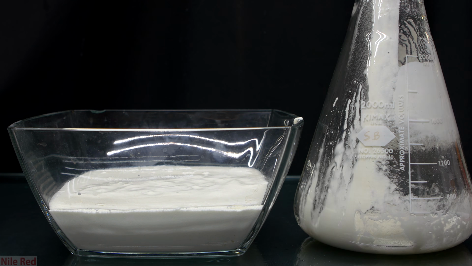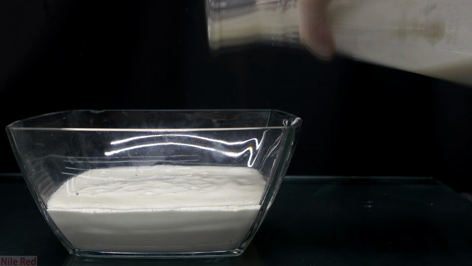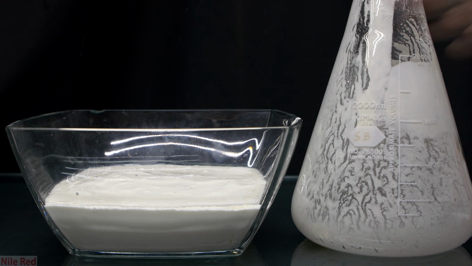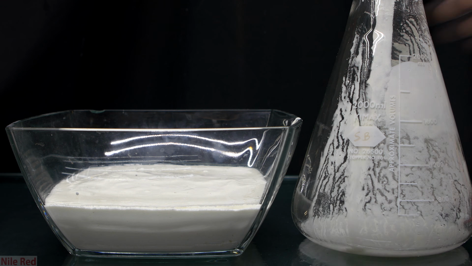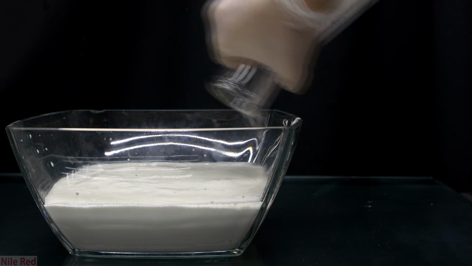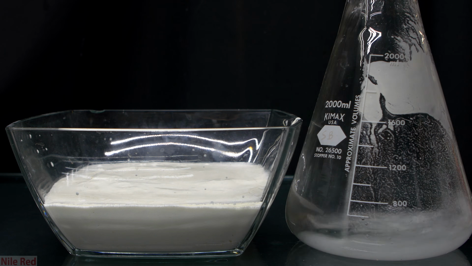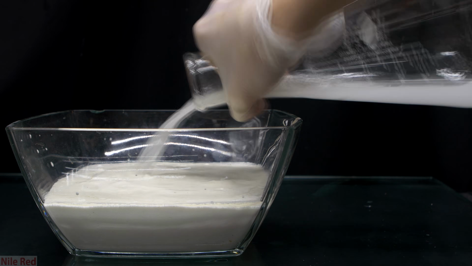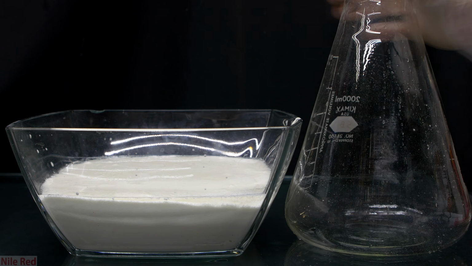I washed the Erlenmeyer flask a few times just to get out as much of the salt as possible, and I also added this to the dish. The salt looked like it didn't have that much water in it, and I really didn't think it would take that long to evaporate, but I was really wrong, and this method doesn't work at all.